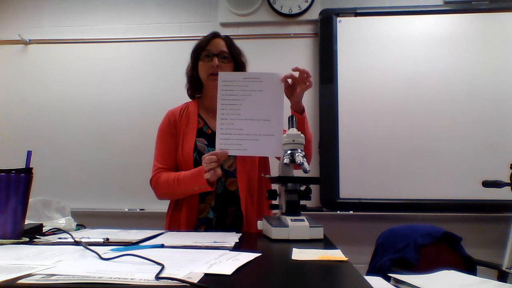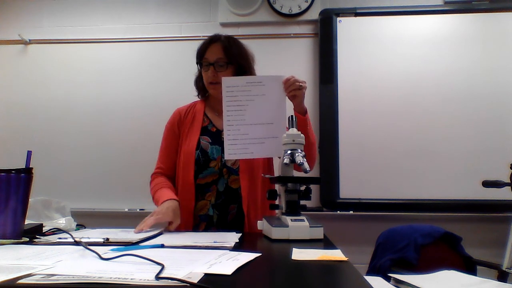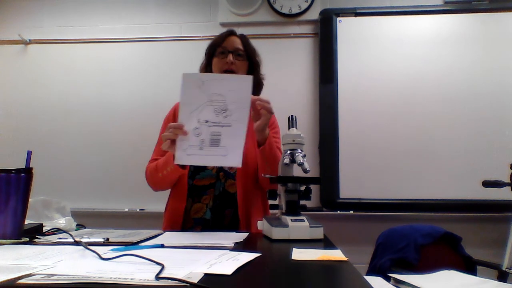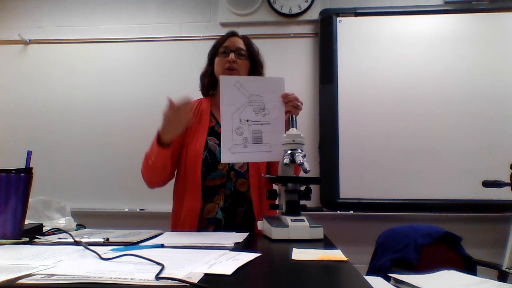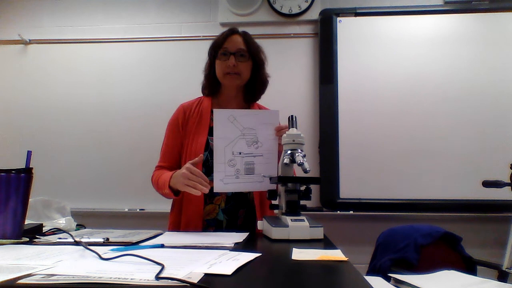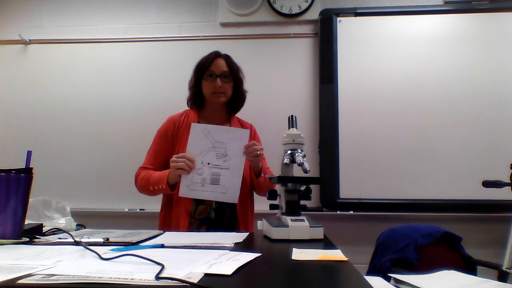Okay, I want to quickly go over the parts of the microscope. You should have this sheet out in front of you. I want you to label it as we go through the parts. I just want to quickly run through, tell you where everything's at, and also show you what everything does. Okay, so we'll start at the very beginning.